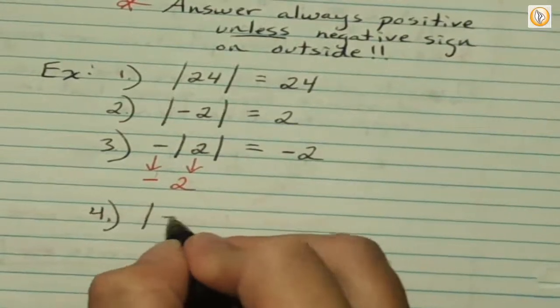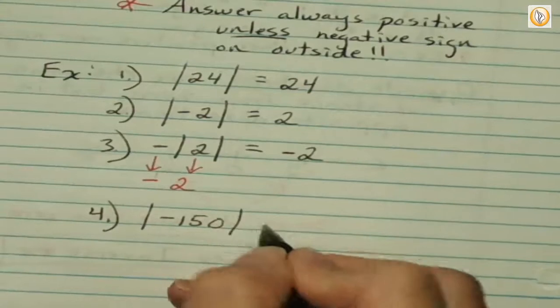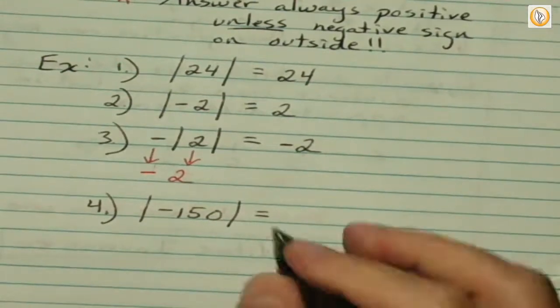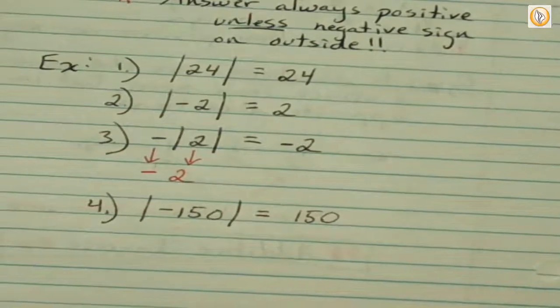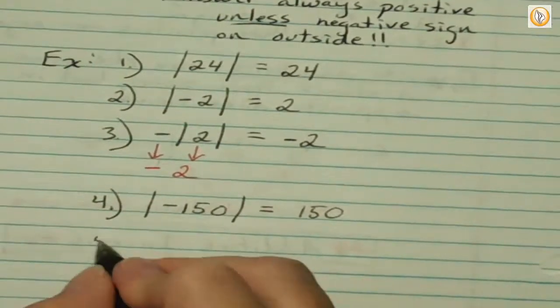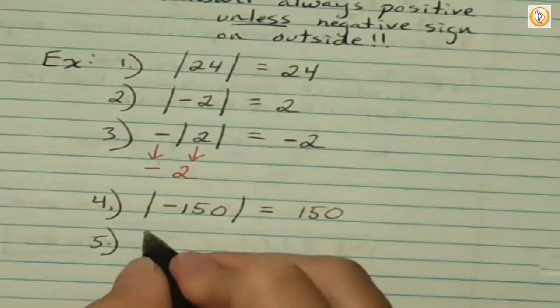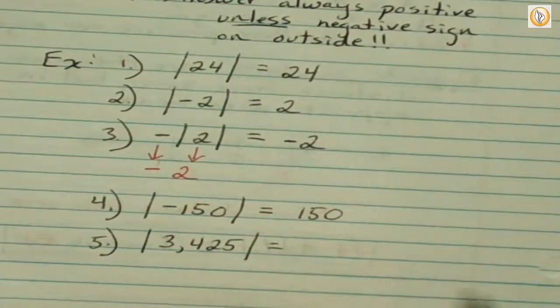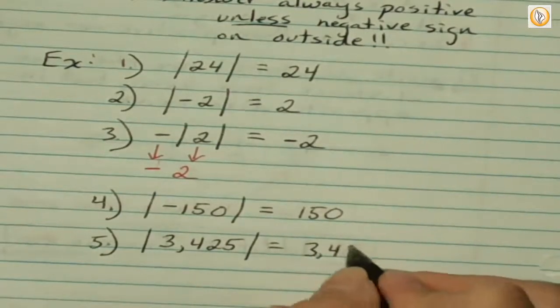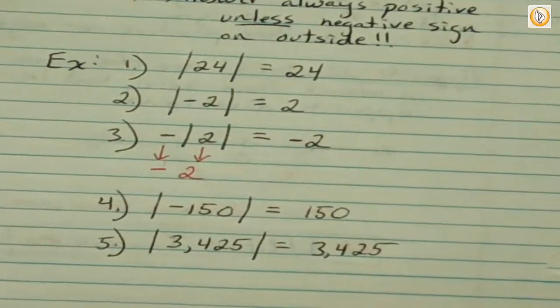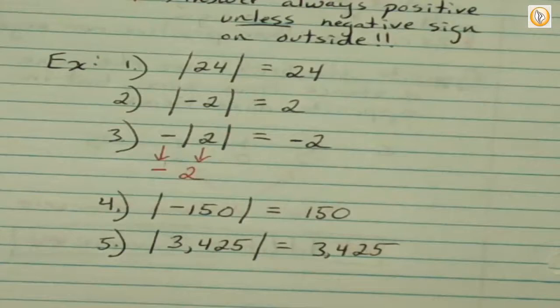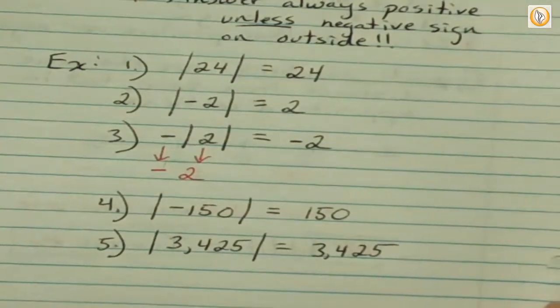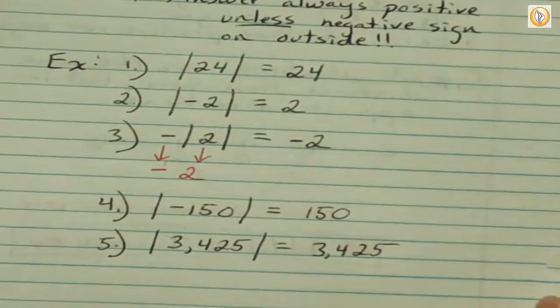What about the absolute value of -150, Tanner? 150. Bingo. Positive 150. Joseph, what is the absolute value of 3,425? 3,425. Perfect. Any questions? I got more examples. Write those down. When you're done, put your pencils down so I know you've finished.